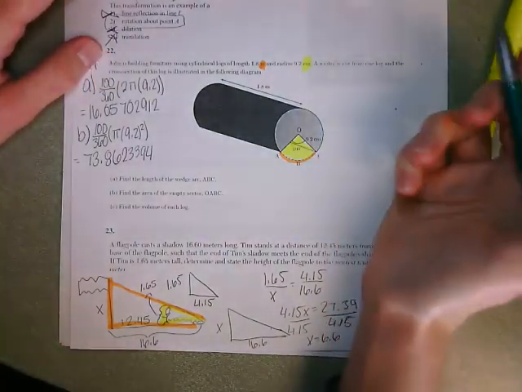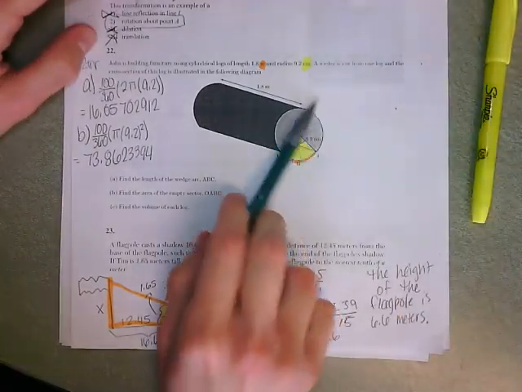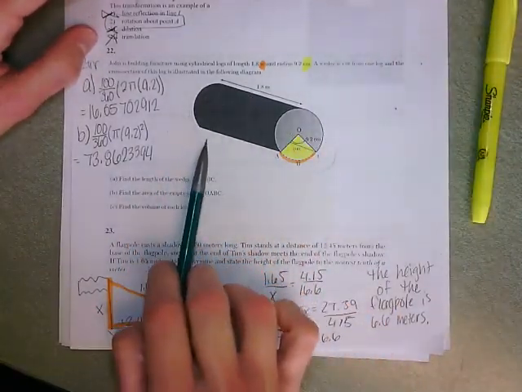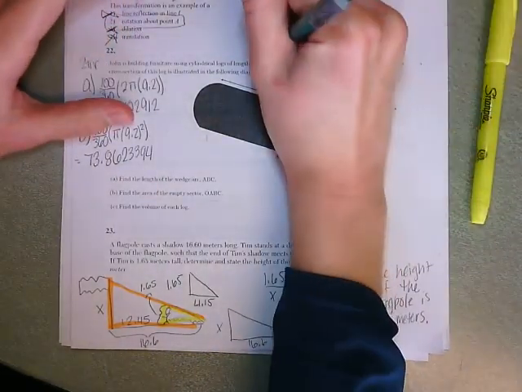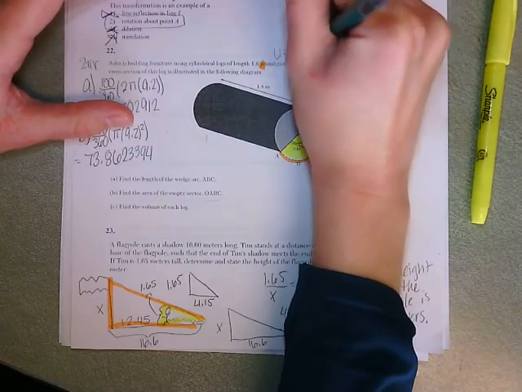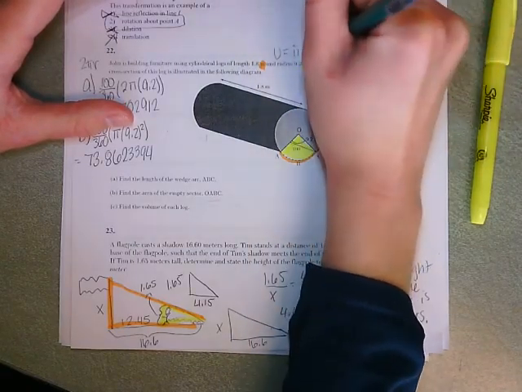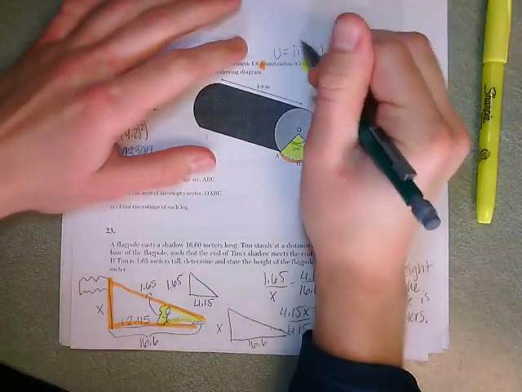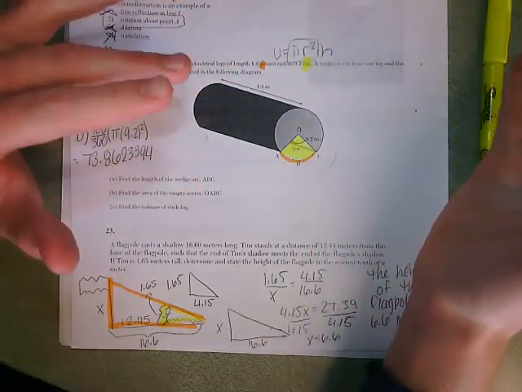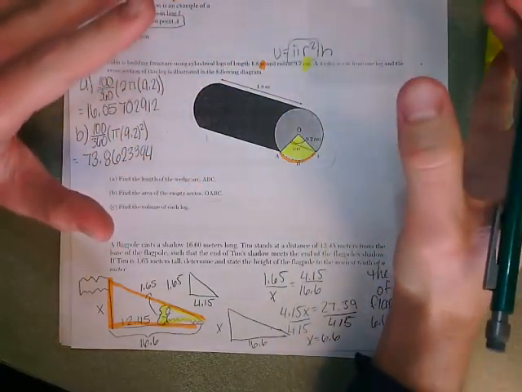Now we want to find the volume of each log. So we want to find the volume of this whole thing. Now here's the weird thing: even though it is a cylinder, we're not necessarily using the normal formula, pi r squared times the height. We're using a variation of this formula.